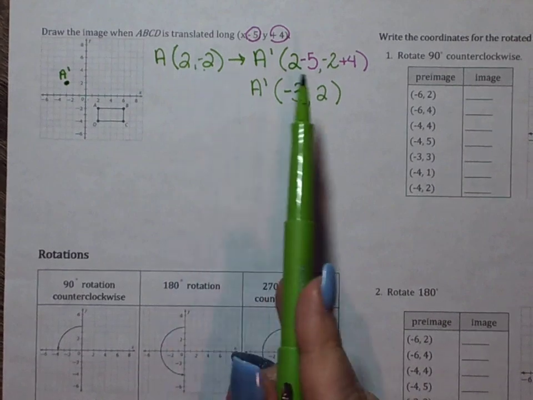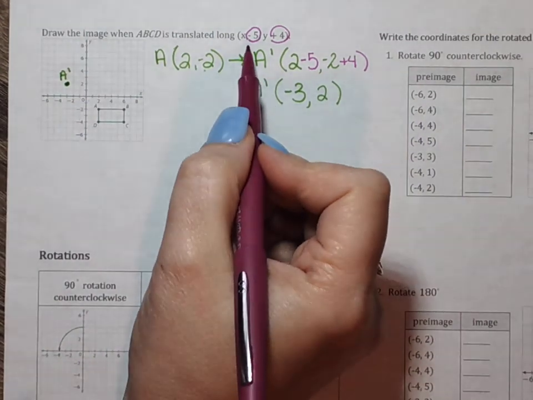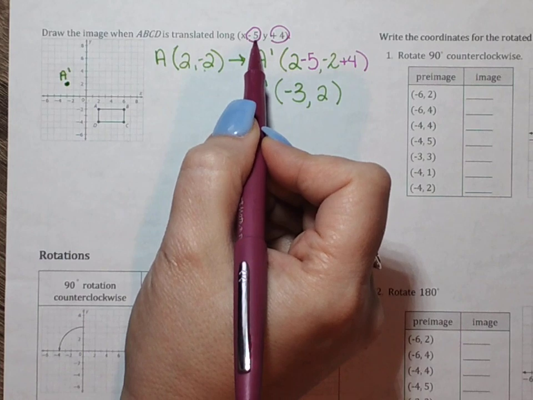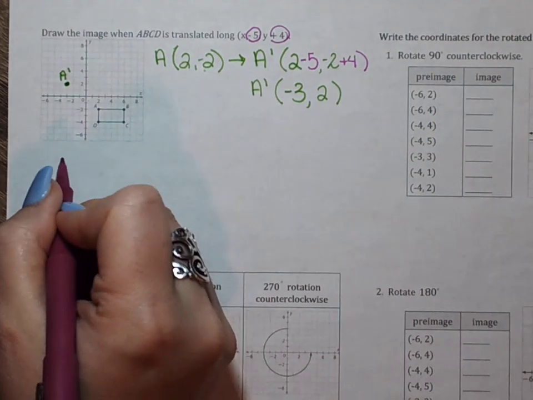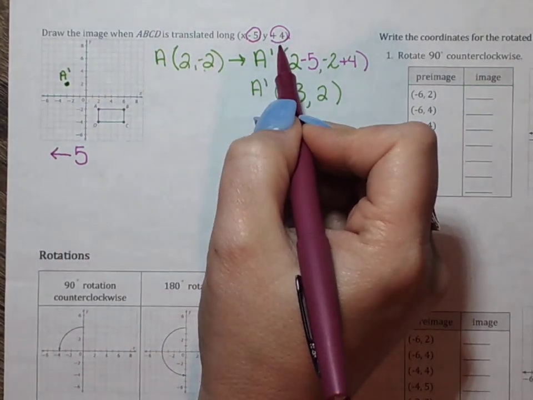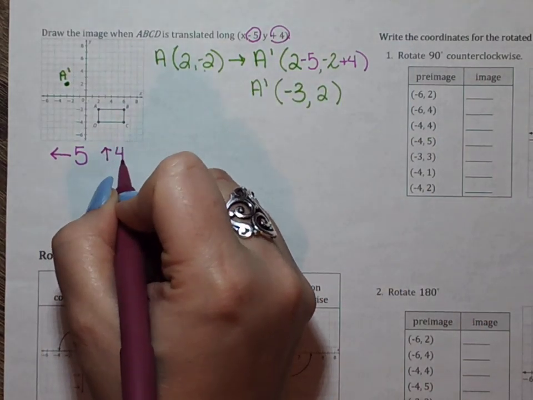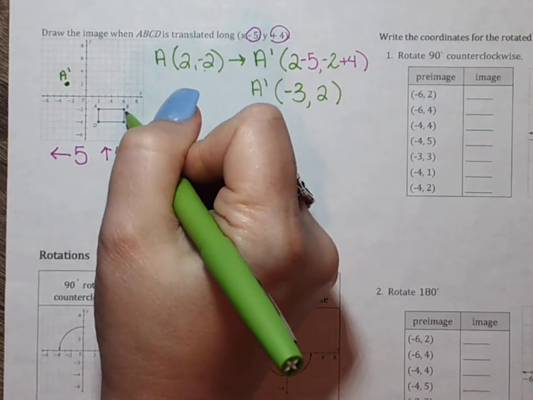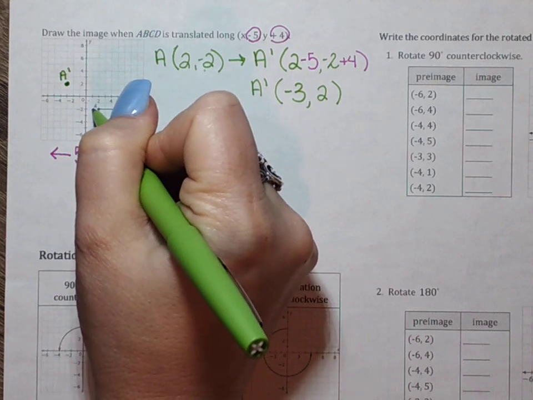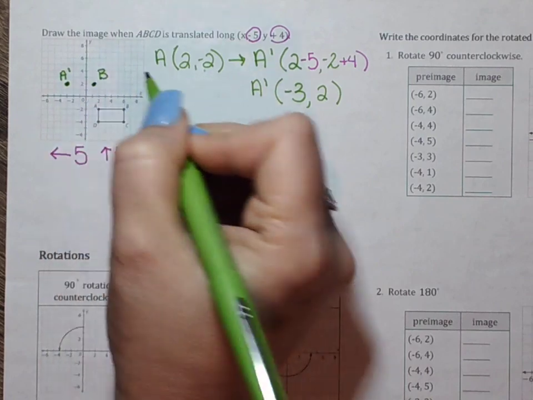We can do it algebraically like this, or we can just slide these points over. If our x needs to shift negatively 5 spots, we go in that direction because that's the negative direction for x's. And then it's going to go the positive direction for the y's, 4, so it's going to go up 4. If I go over to my point B, and I go over 5, 1, 2, 3, 4, 5, and then up 4, 1, 2, 3, 4, that would be B prime.